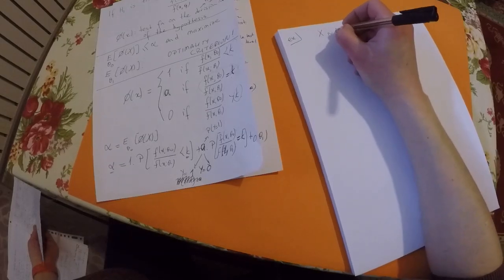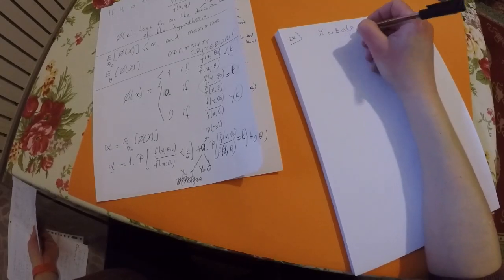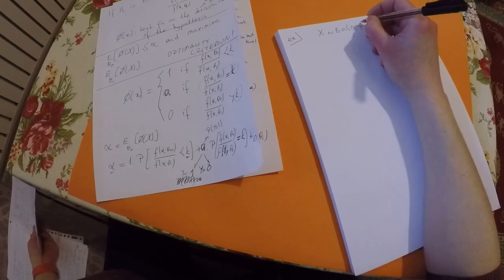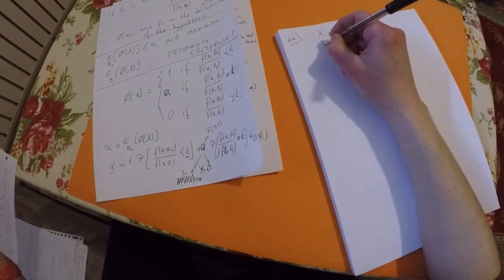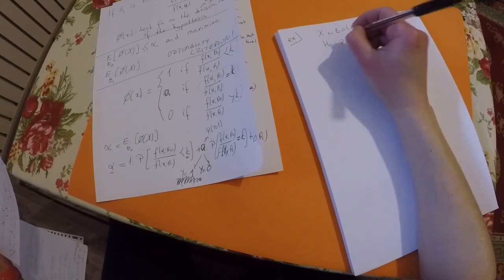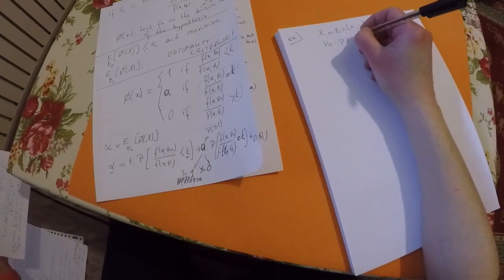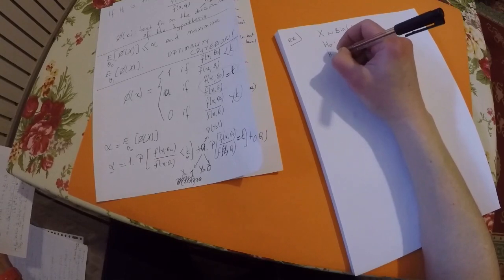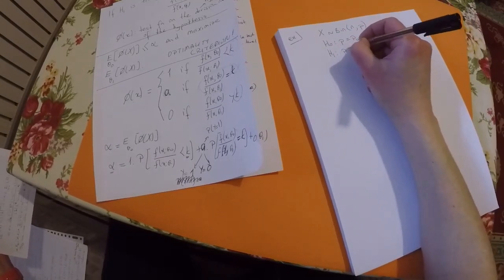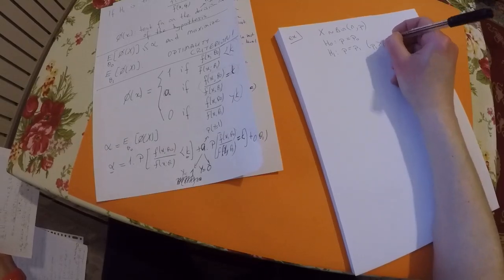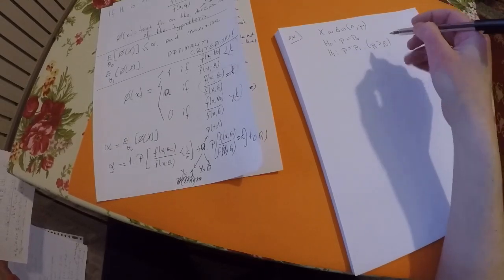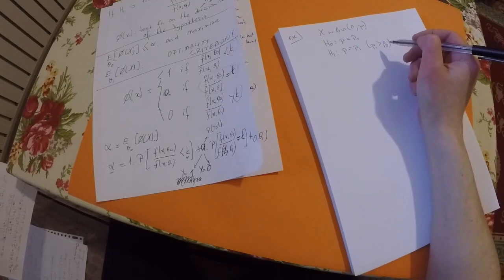So x is binomial with sample size n and success probability p. Let's say we want to test that our success probability p equals p0 versus p equals p1, and it is given that p1 is greater than p0. So it's a simple single quantity, but the value of p1 is greater than p0.